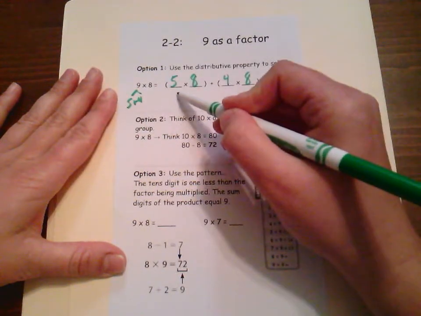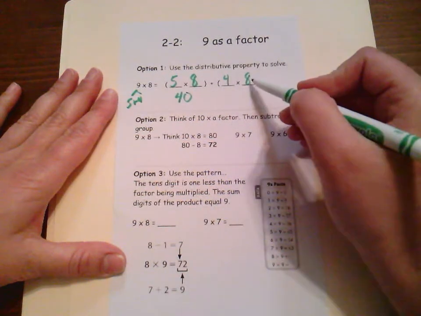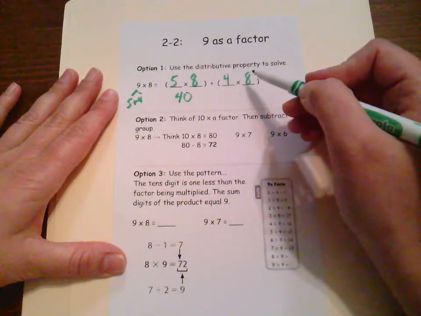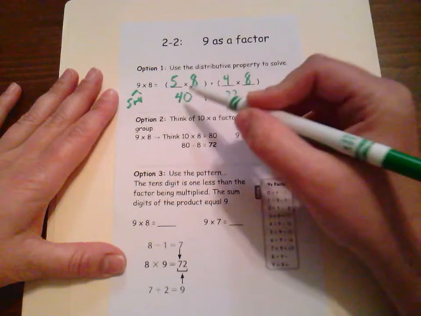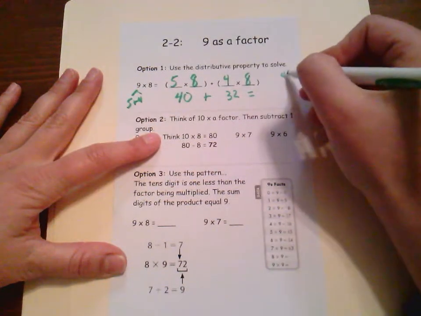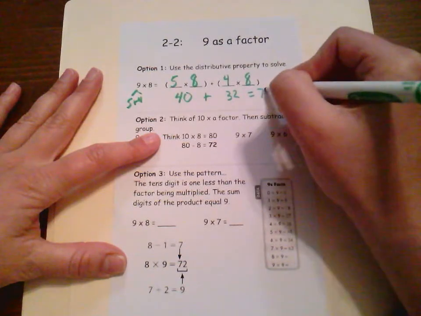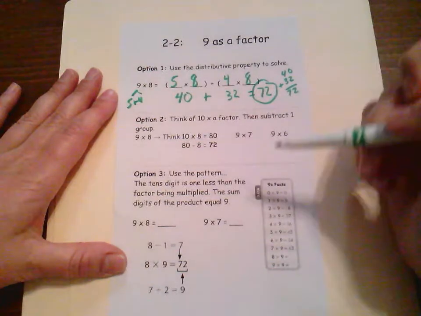When I skip count 5 times 8, I will get a 40. And then when I use my strategy for my 4's, I would think double, double. 8 doubled is 16. 16 doubled is 32. So now it comes down to adding 40 plus 32. And if I want to use my standard algorithm, I get the answer of 72. So that way I know 9 times 8 is 72.